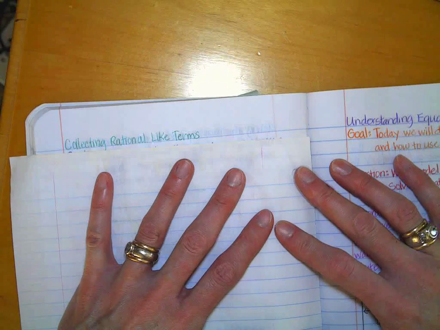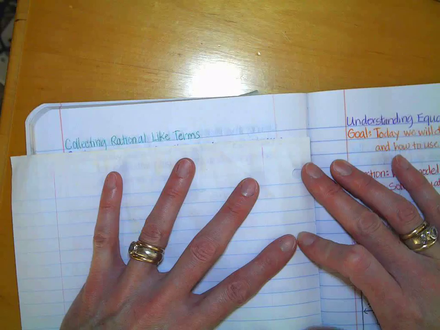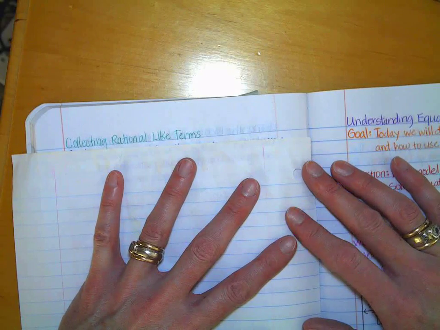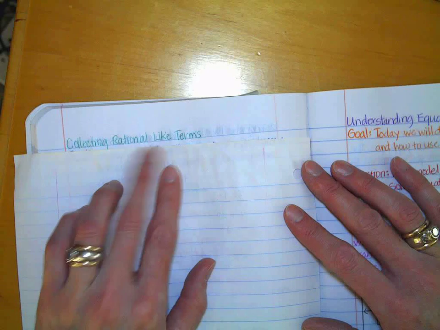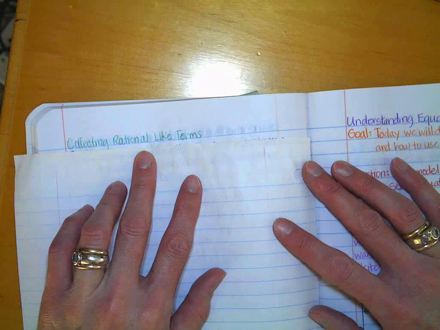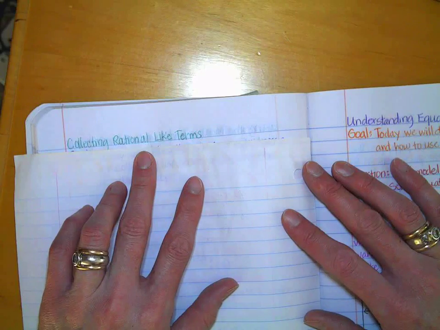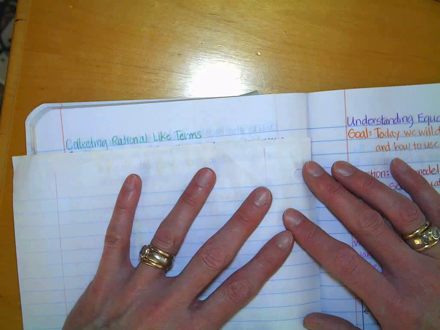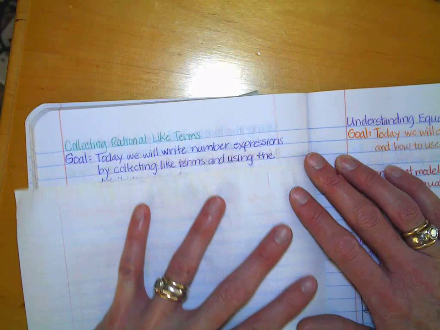Collecting rational like terms. Now, we already did a lesson that was just called Collecting Like Terms, and the reason why I decided that we needed one more lesson on this is because when they're rational like terms, that means that it could be fractions, it could be decimals, it could be whole numbers, it could be positive and negative integers, all of those kinds of things. And so we needed to do one more quick practice of collecting like terms.